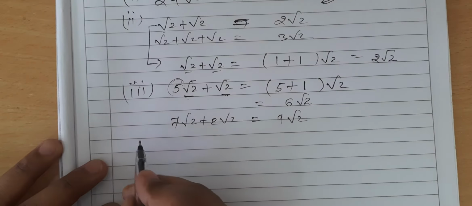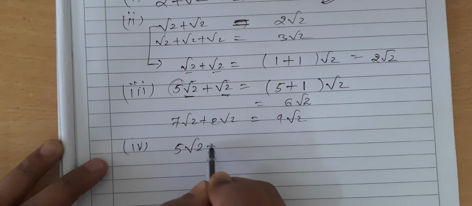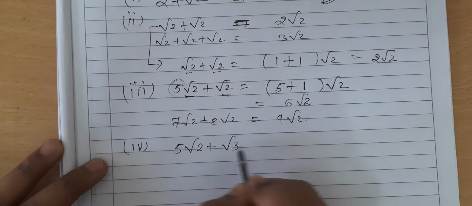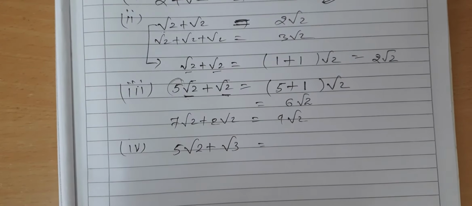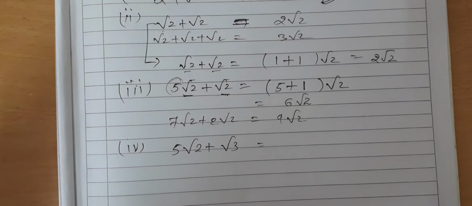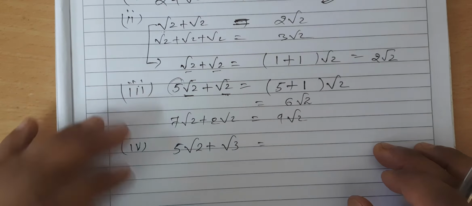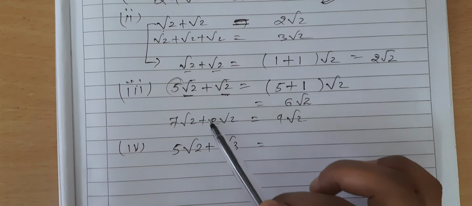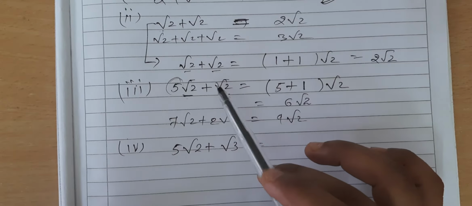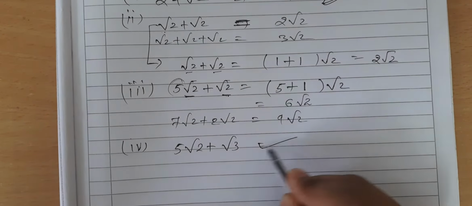But what if the number within the root is different? Suppose we have 5 root 2 and root 3. How to add these numbers? Your answer should be, madam, this is the only answer. We cannot further simplify. So if root is same, then it's very simple to add. If root is different, then we cannot add further. So this will be the answer only.